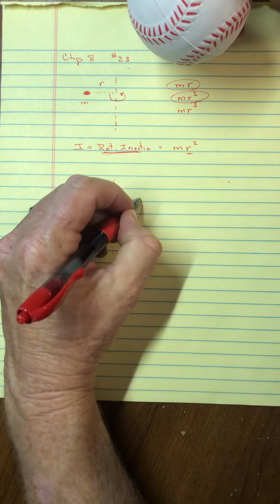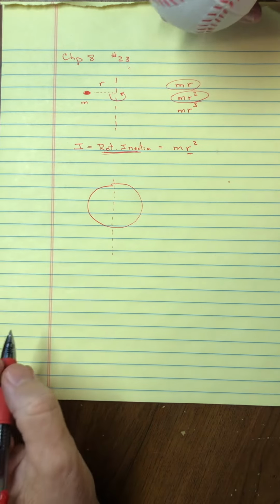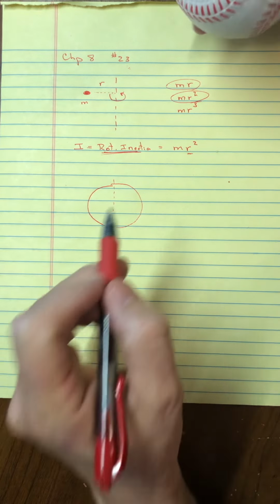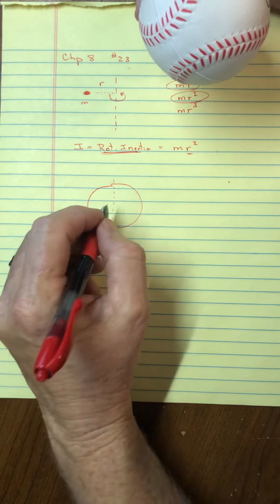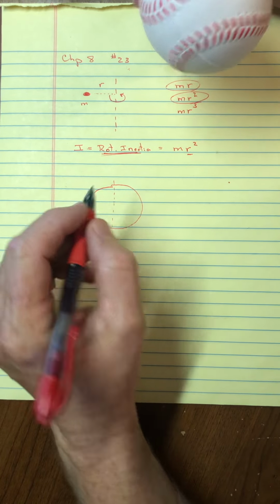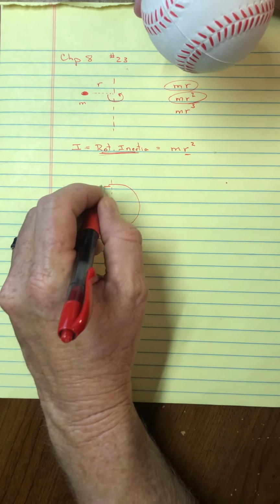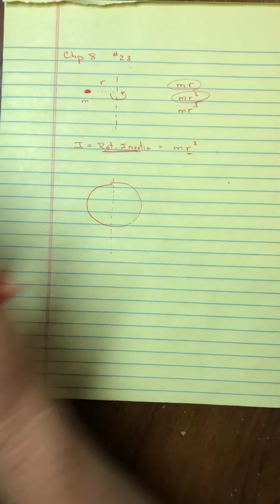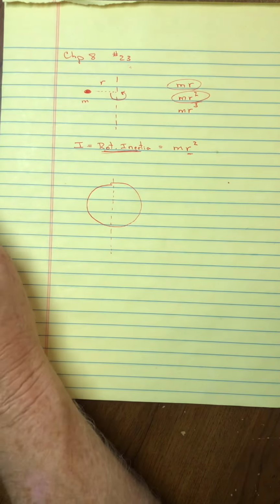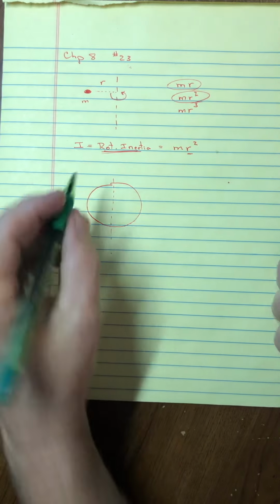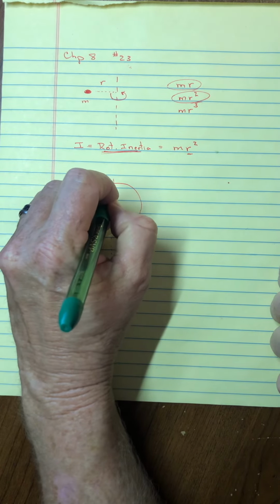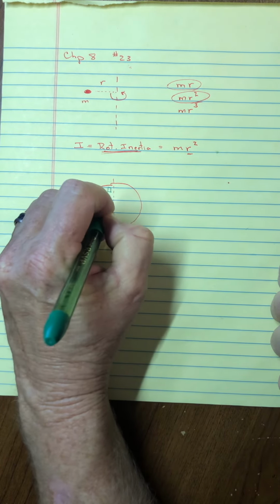You go to make it rotate, and some of the mass is actually really close to the rotational axis.